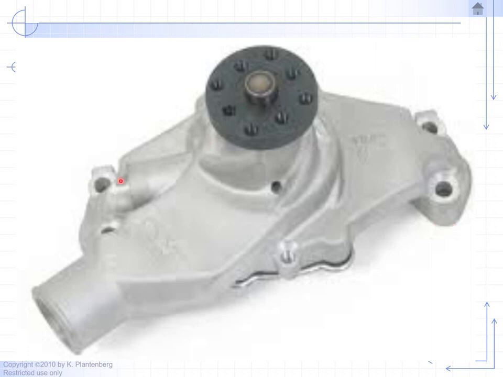So the bottom of these two feet you will machine so you have a nice smooth surface, parallel and coplanar to each other. And also you want the bolts, when you bolt it onto the engine block, to go in perpendicular to the engine block. So you're going to come in and machine these surfaces. These are referred to as spot faces.